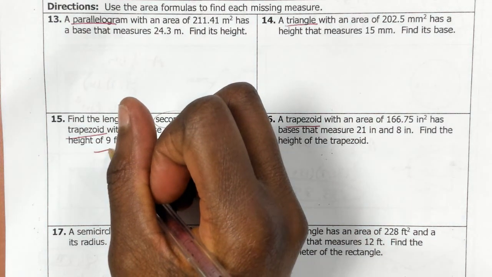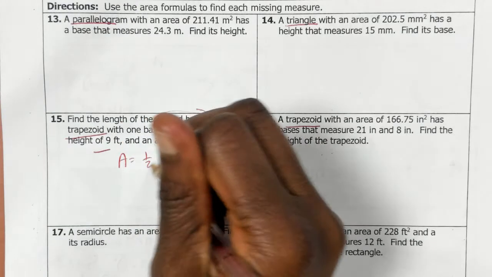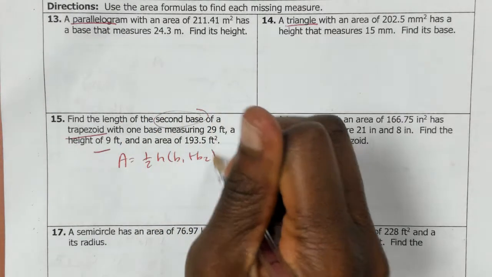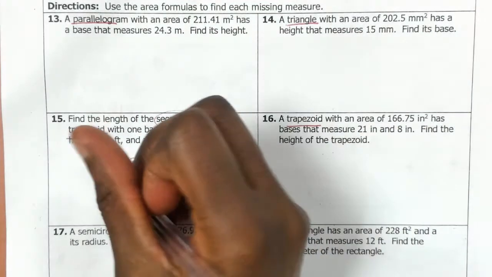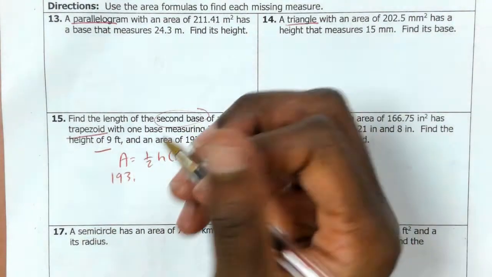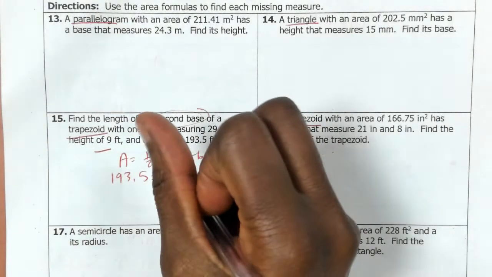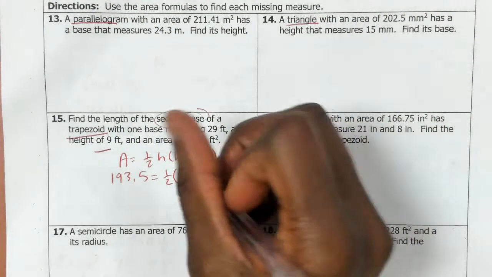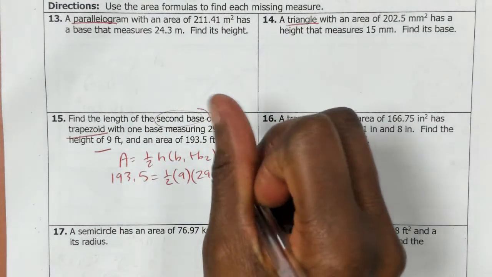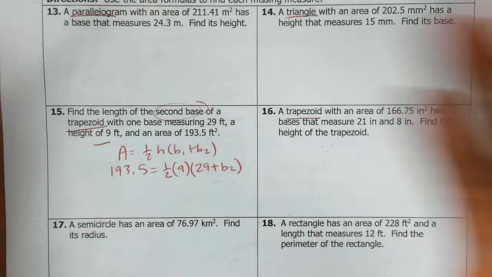So the area of a trapezoid is going to be 1/2 height times base 1 plus base 2. So they give you the dimensions. They give you the area here is 193.5. The height is 9, and the base is 29, and then we don't know the second base. We're looking for that. So this is our setup.